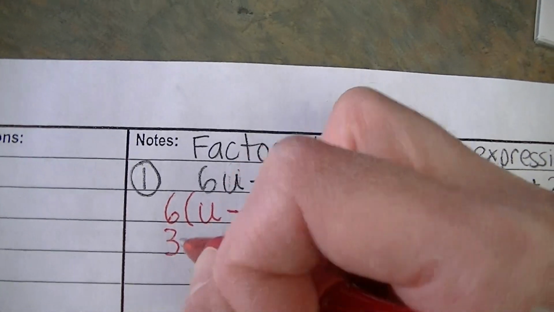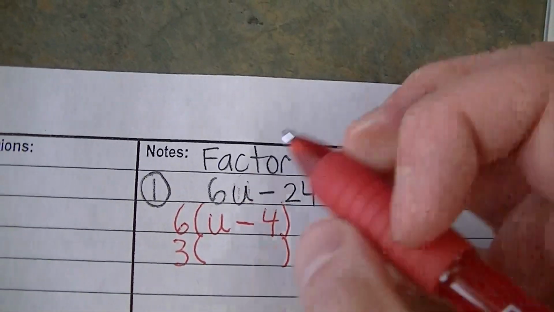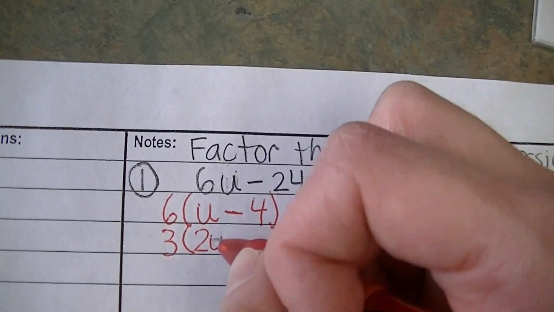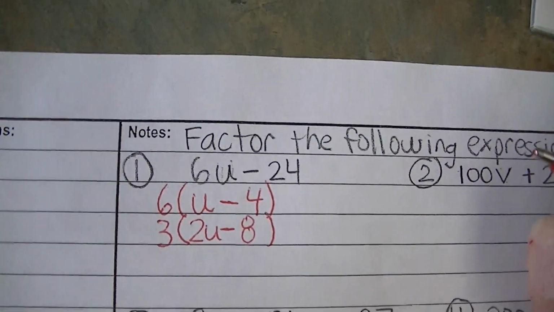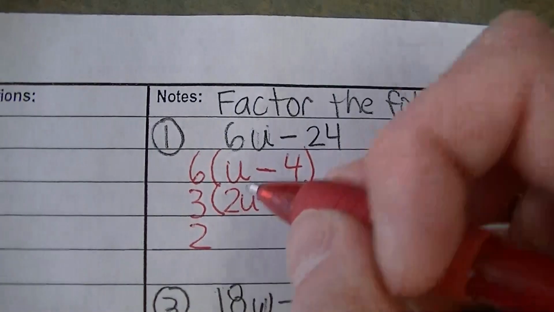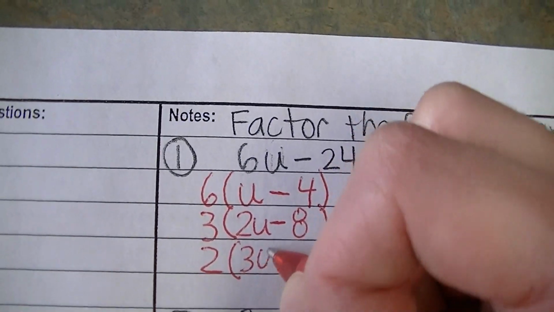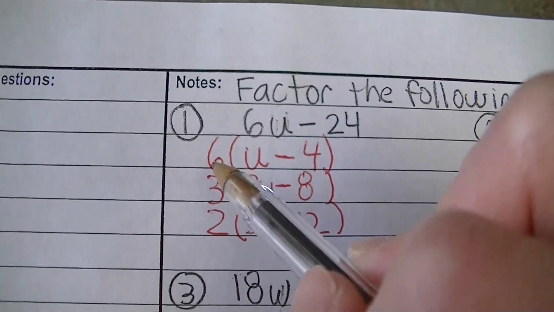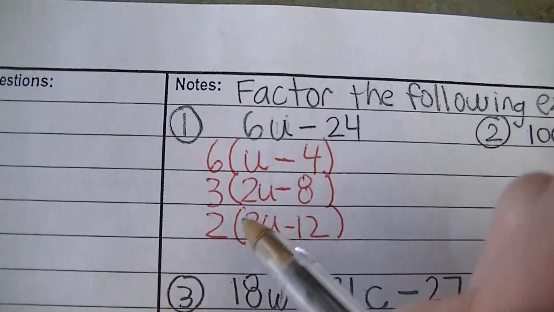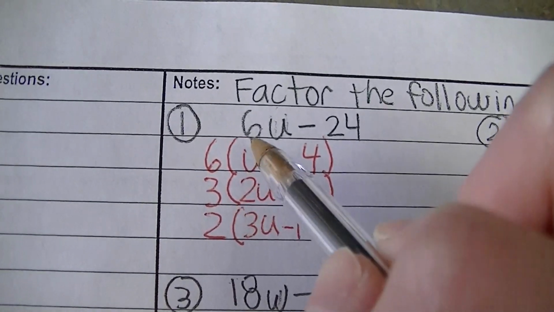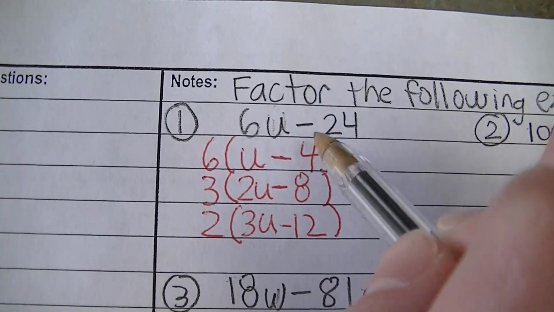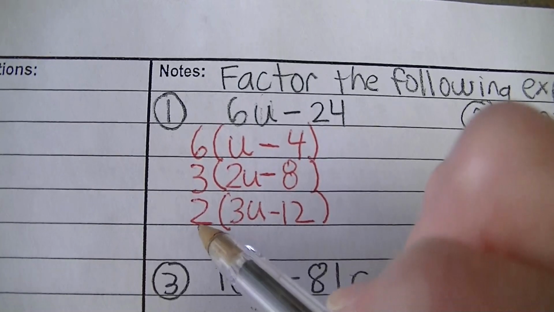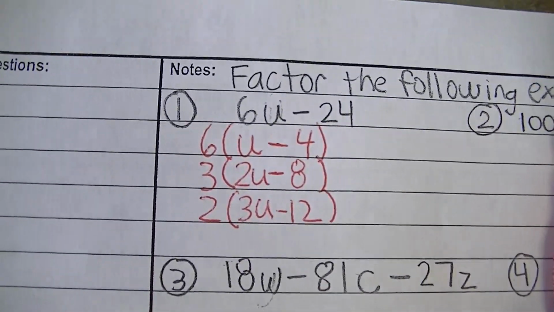Okay, let's factor out a 3, because 3 goes into both 6 and that 24 right there. So 3 times what equals 6u? And that's 2u. 3 times what number is a -24? And it's -8. Okay? Now I want you to factor out a 2 and try it. Okay, this should be 3u minus 12. And again, to check it, just multiply through. 6u minus 24. Boom. 3 times 2u is 6u right there. 3 times a -8 is a -24, so this one's correct also. And then the third one, 2 times 3u is 6u, so that's right so far. 2 times a -12 is a -24, so that's right.